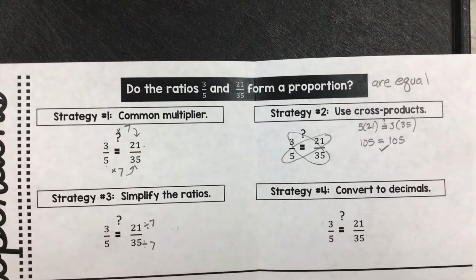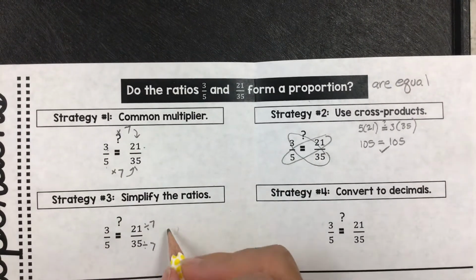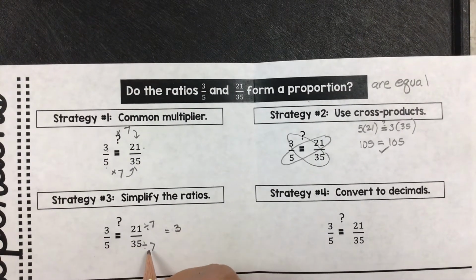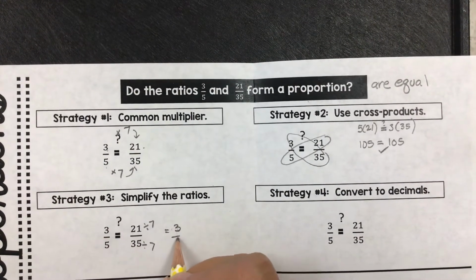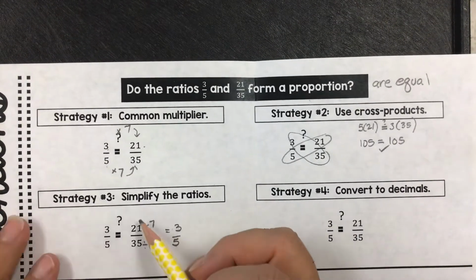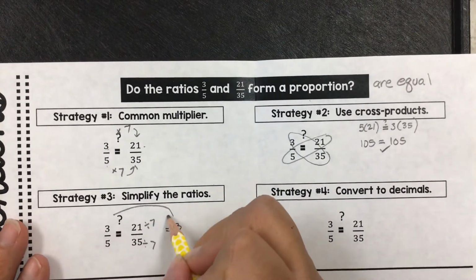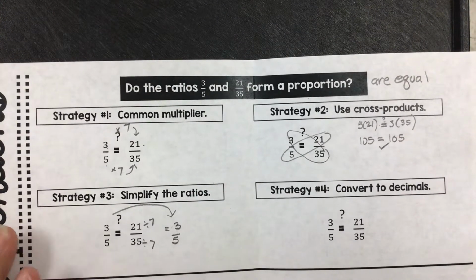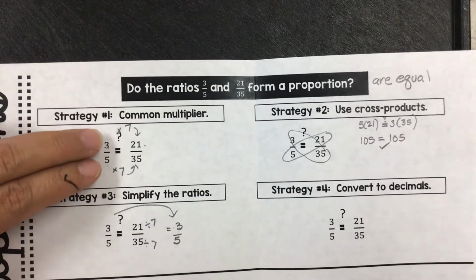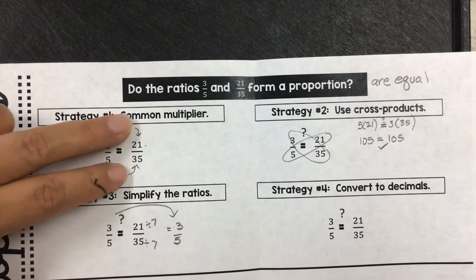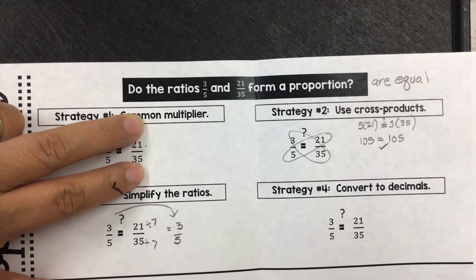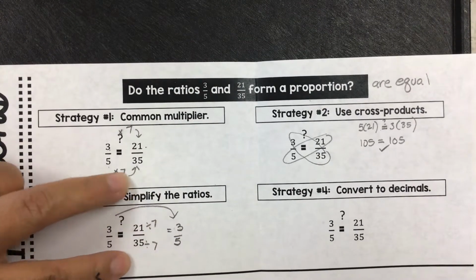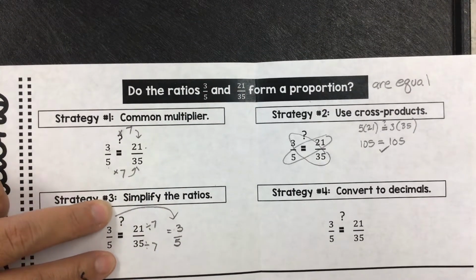Once we simplify that, 21 divided by 7 is 3, and 35 divided by 7 is 5. We know that the 2 ratios are equal to each other because they give the same result. So it's sort of like this one. What you're doing here is taking the small one and multiplying by something to give you the other ratio. And here we're working in reverse. We're getting the big one and dividing by something to get the smaller ratio.